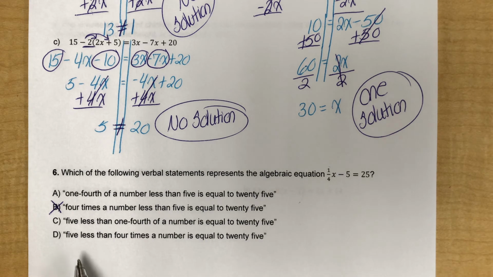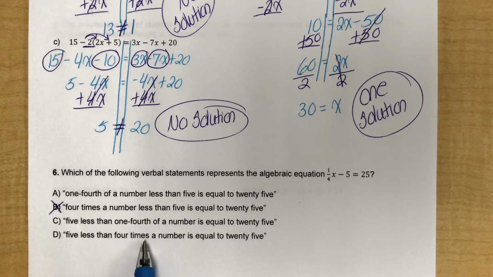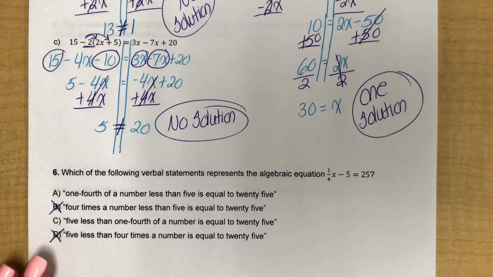And now let's look at D. 5 less than 4 times. And again, we know it's not 4, it's 1/4. So 4, that's not going to work either. So I know it's not choice D. That means it has to be A or C. So now I have to cube that, right? Circle my key numbers, box my math action words to see which one really represents the equation at the top.